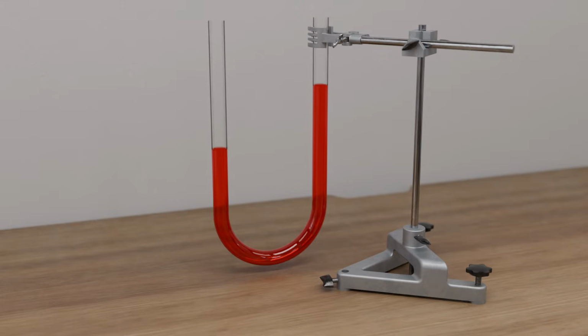The motion occurs between an upper and a lower turning point. At these points of maximum displacement, the direction of motion reverses. In the absence of friction, these turning points are reached repeatedly. The liquid level continuously passes through the equilibrium position, where its velocity reaches its maximum.